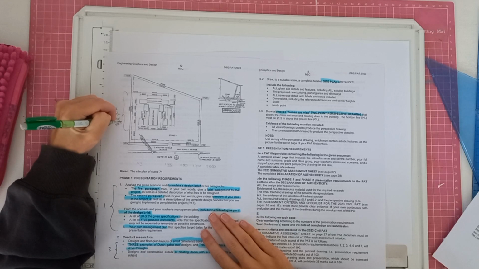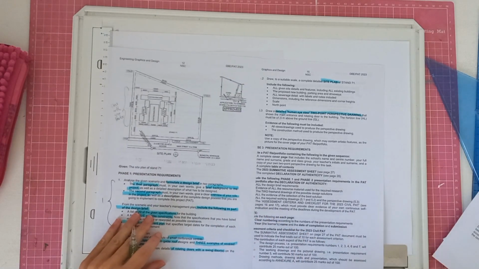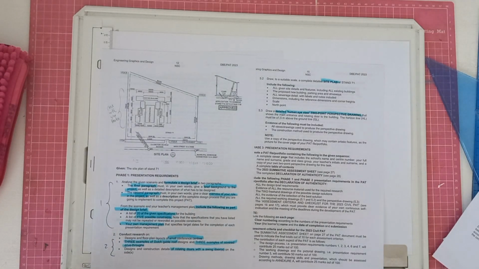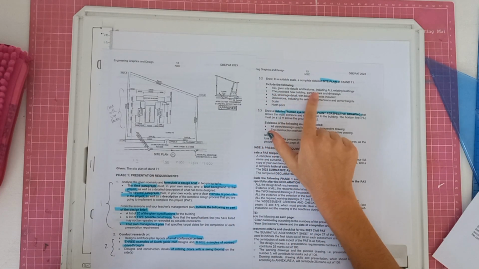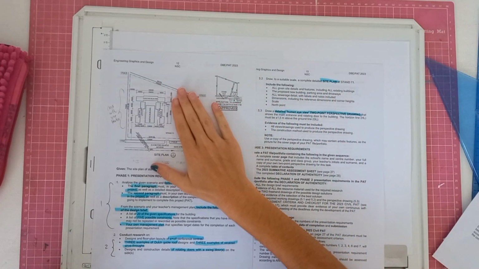Yeah, so just remember, while you're watching these videos, it's a good idea to write down notes on your PAT so that you can see what you still need to find out. That way you won't get lost trying to figure out what you're supposed to do, because you will have it all written down and you will remember. Then you're going to put the proposed new building, parking area and driveways on your site plan.